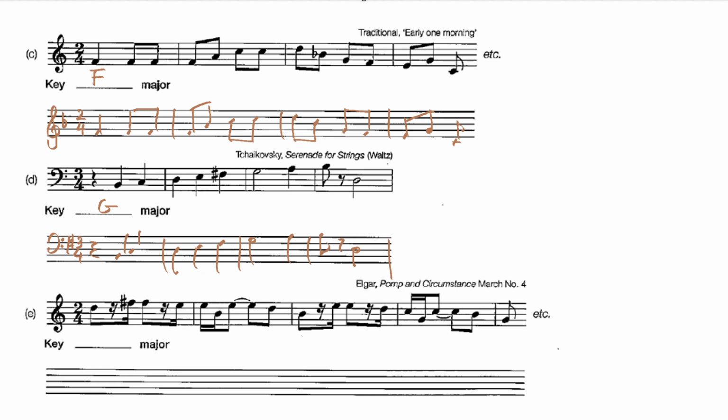Very good. Okay, and then the final one, some Elgar from one of the Pomp and Circumstance marches. These are great fun to play. 1 sharp we can see there. No other notes have been sharpened, so that must also be G major. Treble clef this time. Getting in the treble clef practice, we need to write that F sharp in for G major.